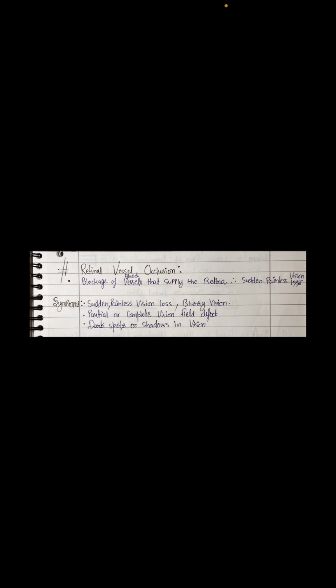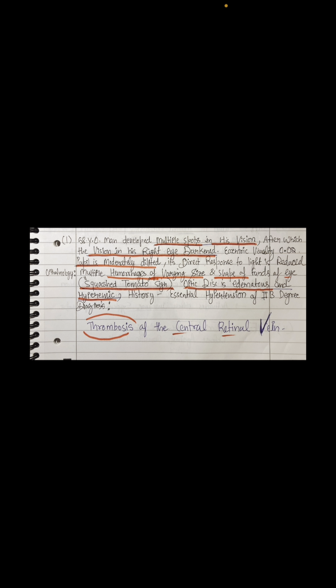Let's hear it from the patient. The patient is a 58-year-old man who developed multiple spots in his vision, after which the vision in his right eye got darkened, and the pupils are dilated. Its direct response on the right is reduced. Ophthalmological findings show multiple hemorrhages of varying size and shape in the fundus of the eye. The sign is something the Krok question highlights very well. The optic disc is edematous and hyperemic.